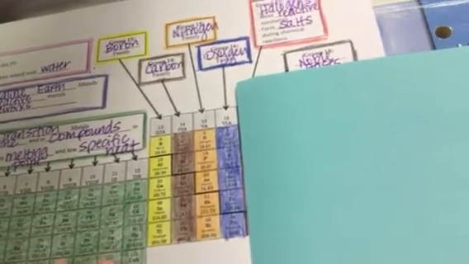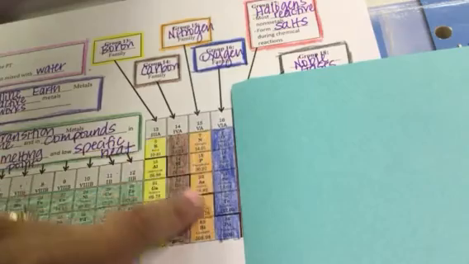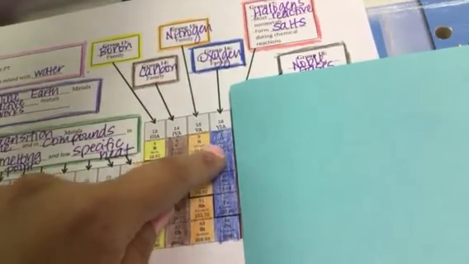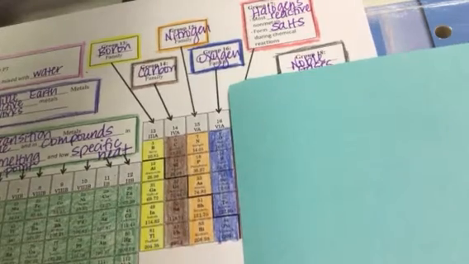The nitrogen family is orange, and that is nitrogen down through bismuth. And the oxygen family is blue, kind of a dark blue color, oxygen down through polonium.